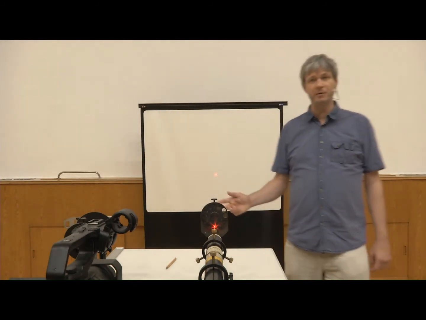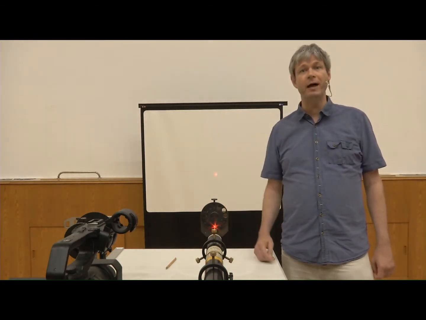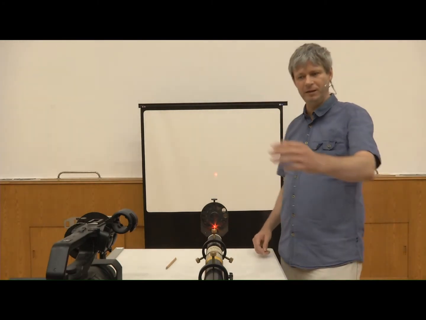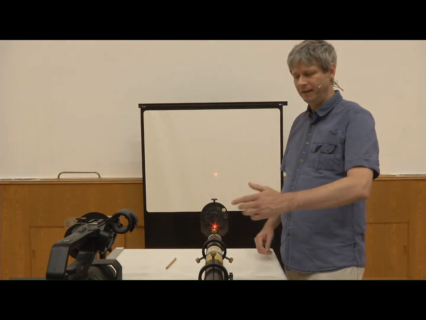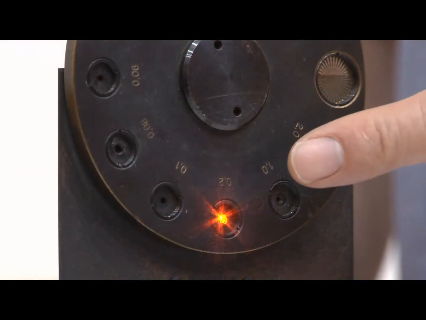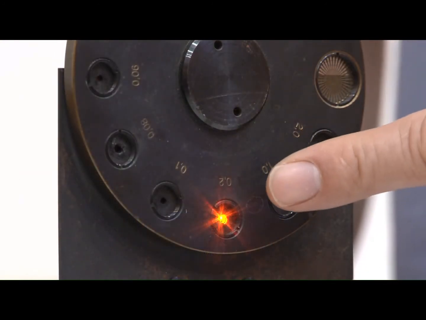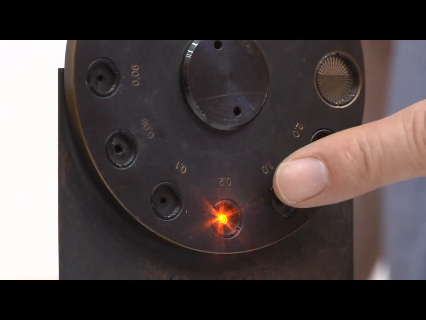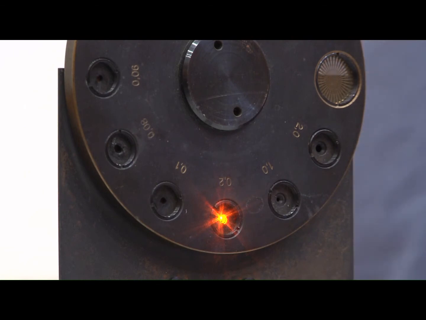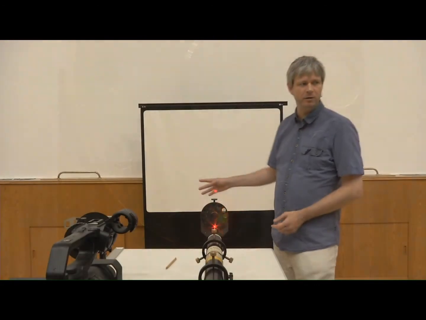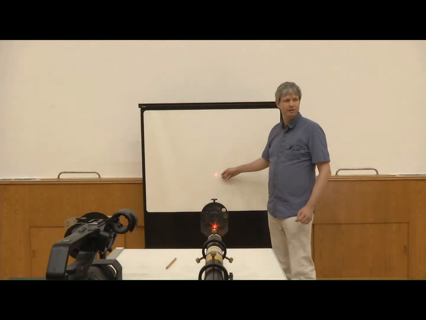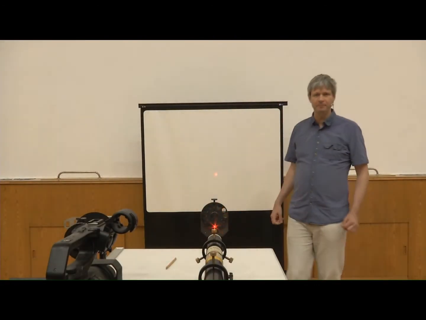In this experiment, we show the diffraction of a circular aperture. How is this done? Well, again, we have our laser, but then here we have a series of circular pinholes. And now, as you see, this is a 0.2 millimeter pinhole that we are looking at. And of course, now we are looking at the diffraction pattern far away on the screen here. So for this, we have to make it dark.